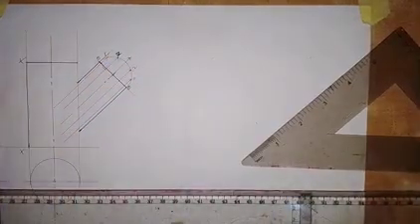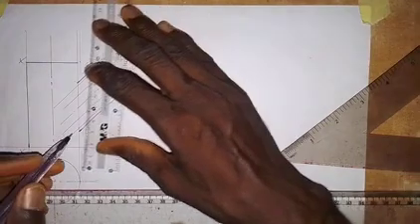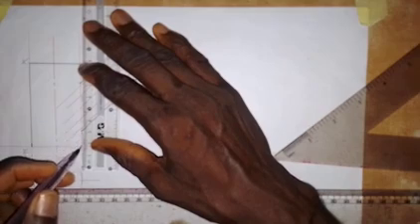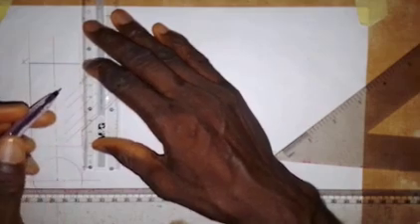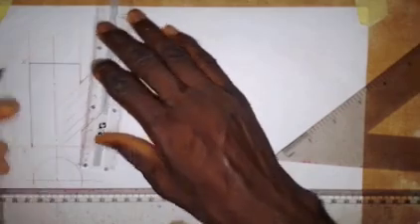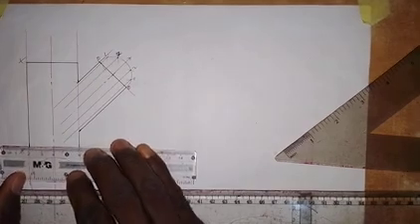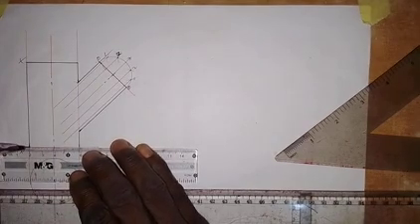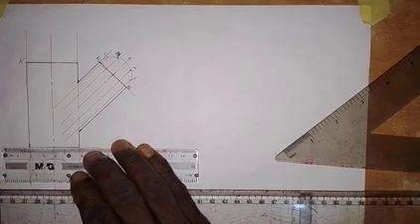So the next thing that I'm going to do now is that from here, I make this line a thick line from here down. Okay, then I will also make it a thick line up here. Then this base I will make it a thick line. Alright, so we have this.